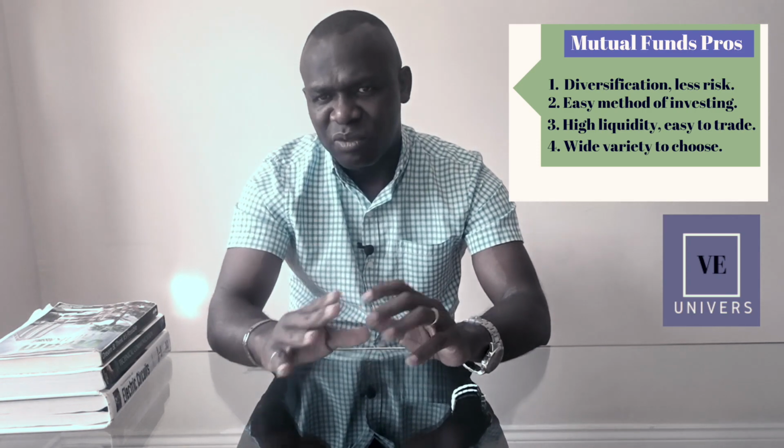The third one is that it's highly liquid. So you can buy today and sell tomorrow. Very easy. With a mutual fund, you can sell it easily. It doesn't have to remain with you like some penny stocks, where you buy some stock at less than $2-3 and it's difficult for you to sell. So with a mutual fund, it's highly liquid.